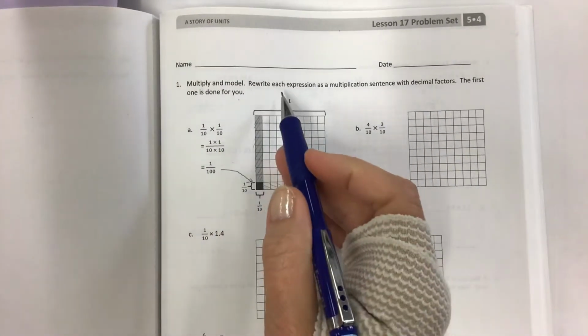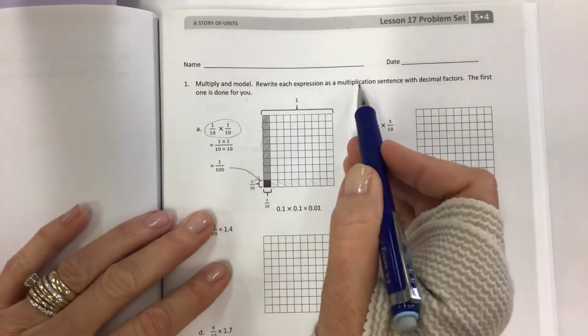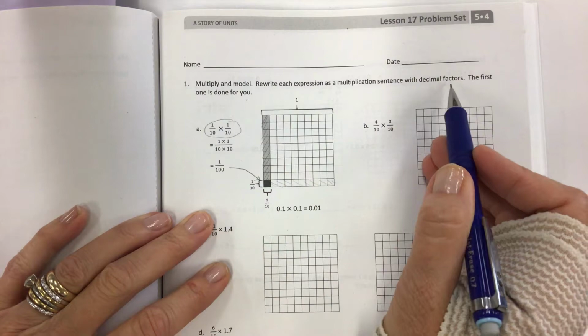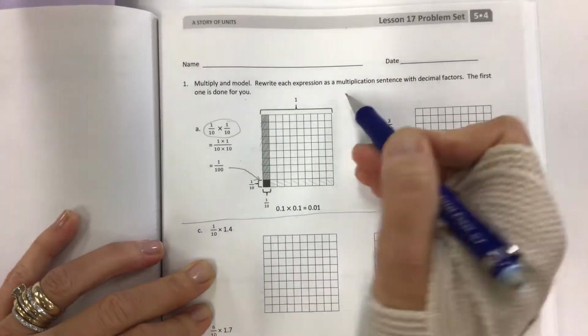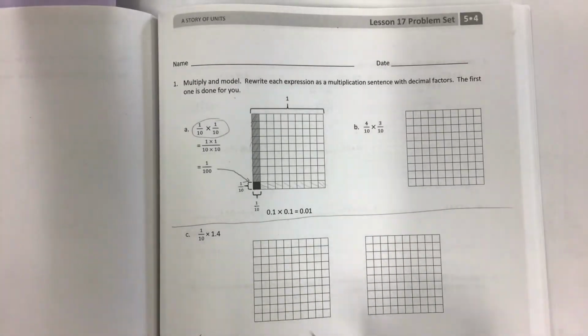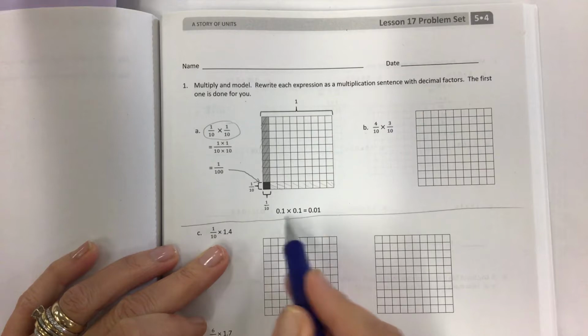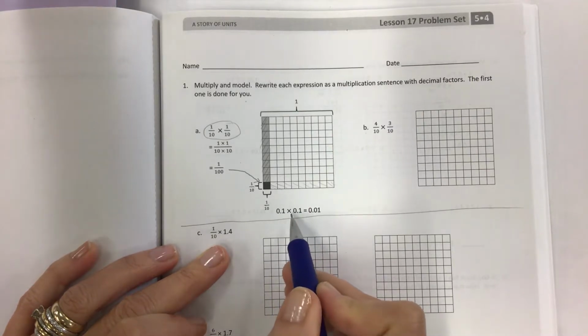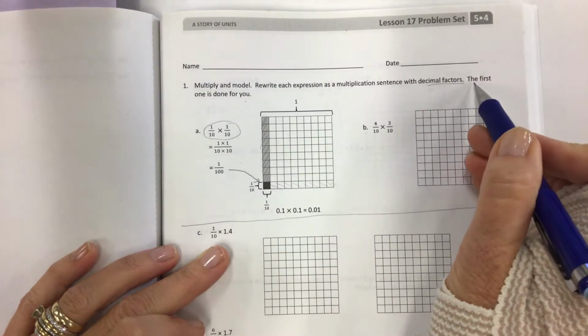We're going to rewrite each expression, this is an expression, as a multiplication sentence with decimal factors. This is the multiplication sentence with decimal factors. Remember, a factor times a factor equals a product. Okay? Factors. Nothing more than numbers we're multiplying.